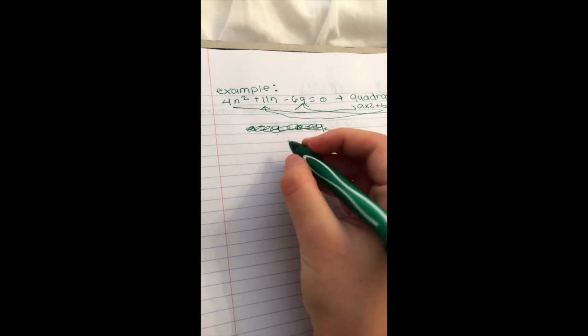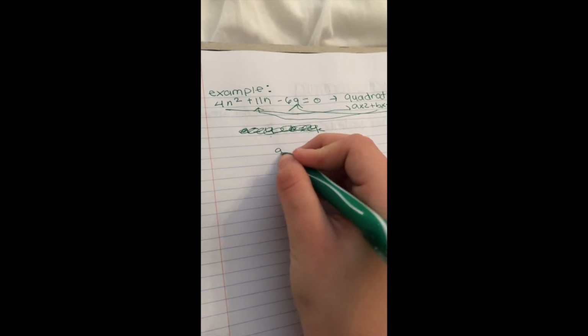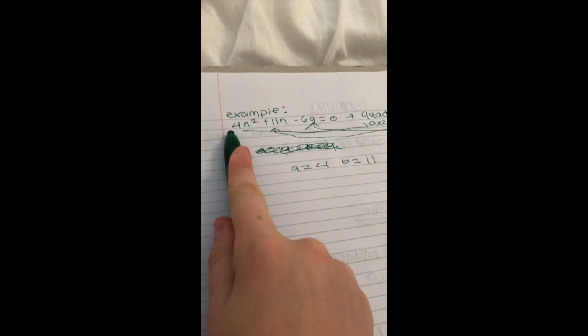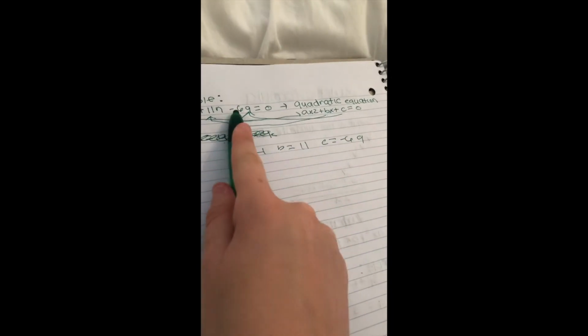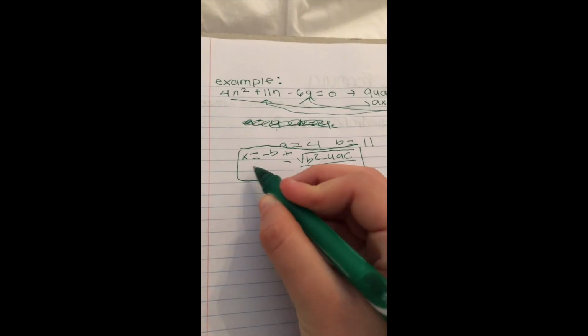As you can see, I lined up the numbers and variables together with a equaling 4, b equaling 11, and c equaling negative 69. As you can see, the 4 lines up with a, 11 lines up with b, and negative 69 lines up with c.